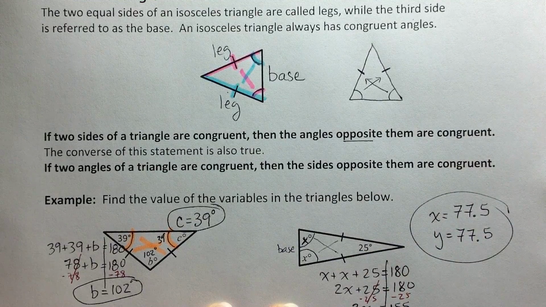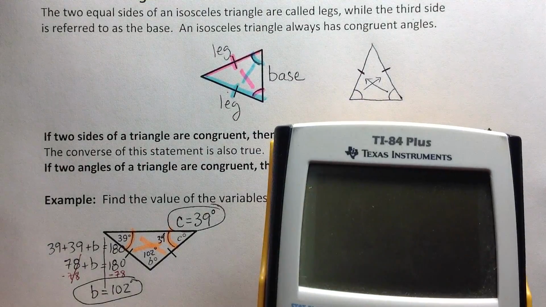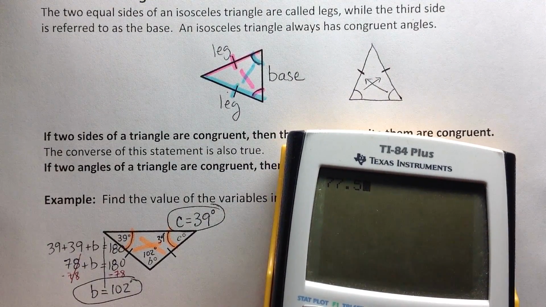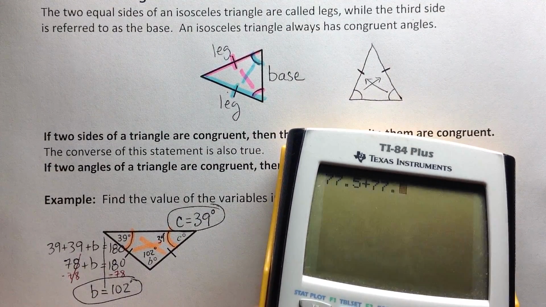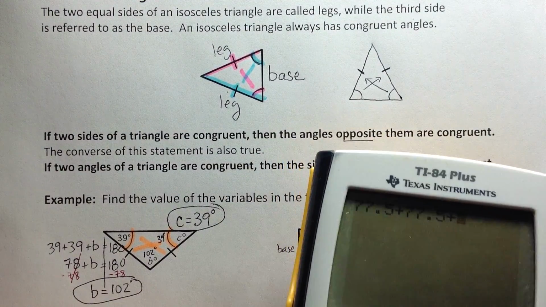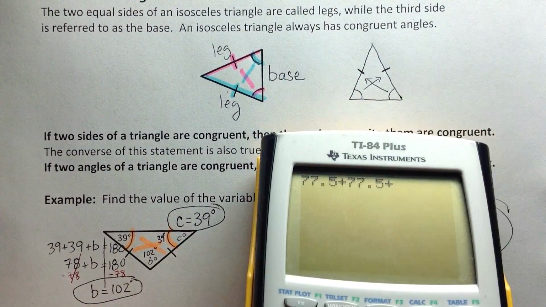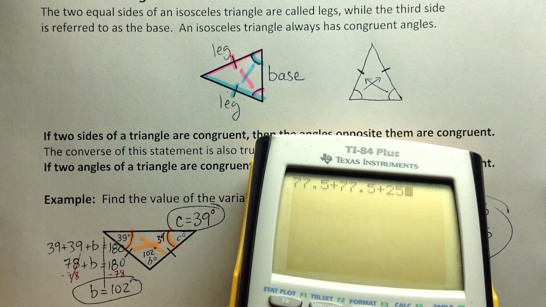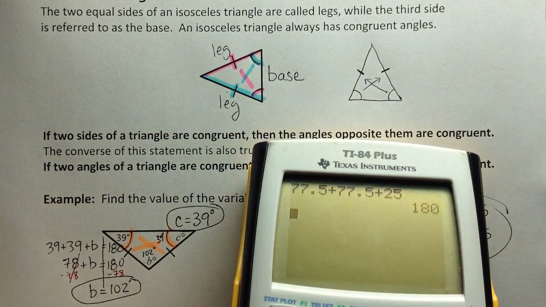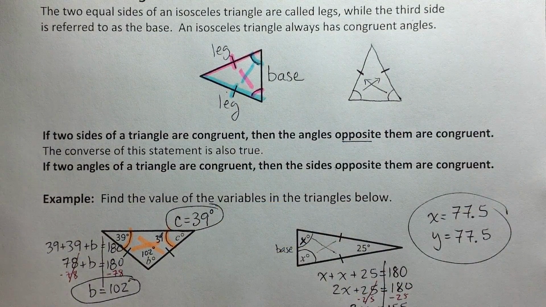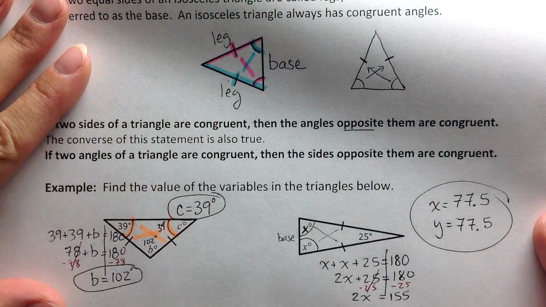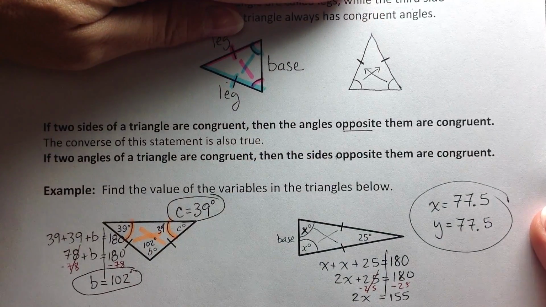But I'm just going to go ahead and double check this. I'm going to do 77.5 plus 77.5 plus, what was my other angle? 25. And they all add up to 180, so I know that my math is correct. Okay? Alright, so go ahead and try some examples.